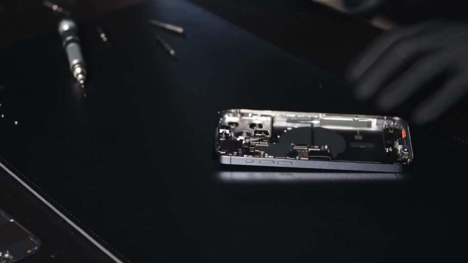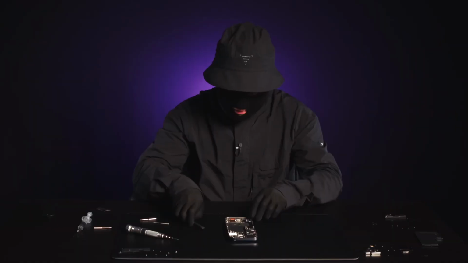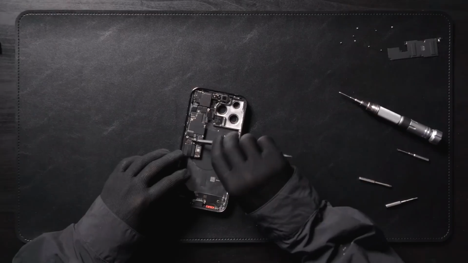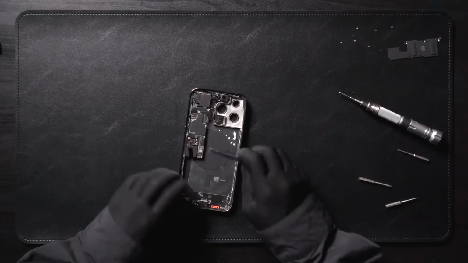LiDAR is a sensor that allows you to measure the distance to an object. Probably it's convenient for focusing during photo shooting or video. Or you can use this LiDAR to make 3D models of objects. How to use this in everyday life? Honestly, I don't know. So if the LiDAR breaks, what will change in your life? Probably nothing will change.